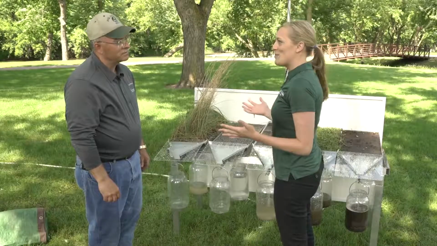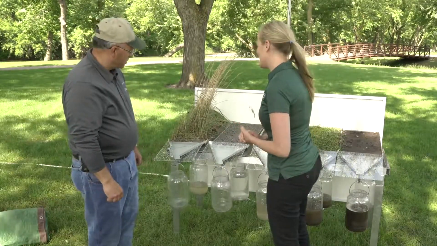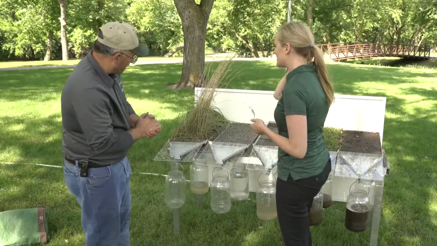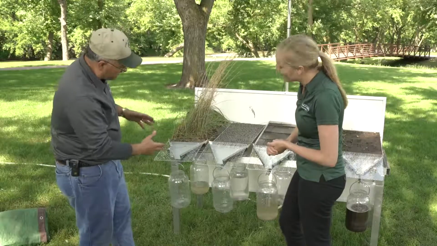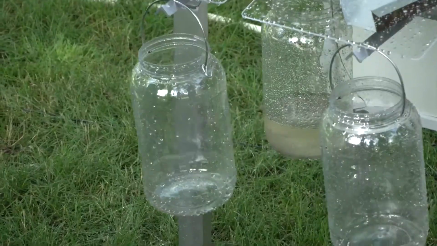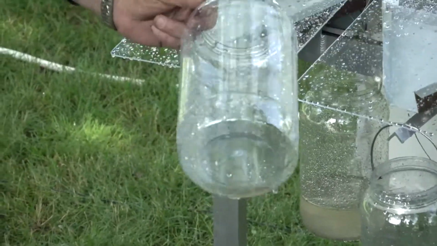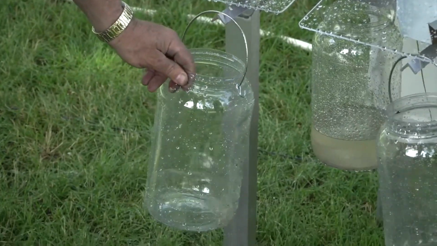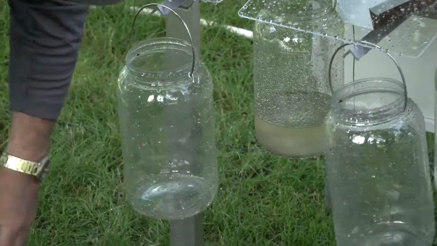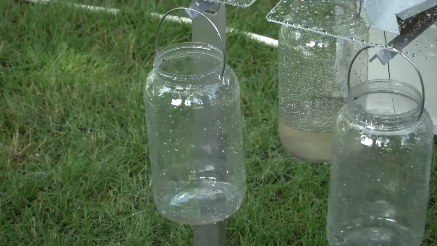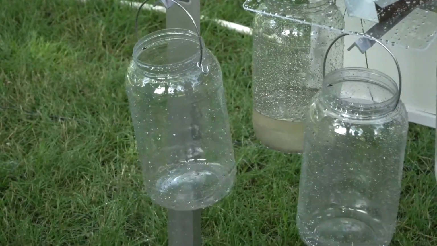Okay, Jeff, the rainfall simulator's all finished, so let's take a look at the results, starting here with the native grasses. Again, the front jar is supposed to be the runoff, and the back jar is what went through the soil sample and what infiltrated. If we look at the native grass, it's really pretty interesting to me. There's relatively no water in the jar up front, which means it really didn't have any runoff. And we end up with about 2 inches of water in the back. Looks really pretty clear. It's absorbed a lot of water.